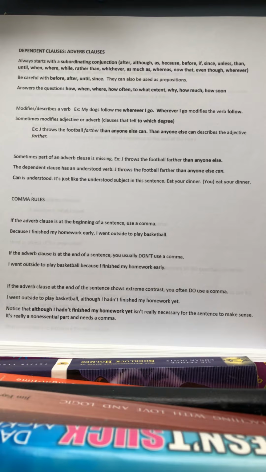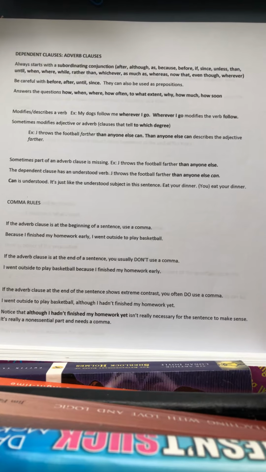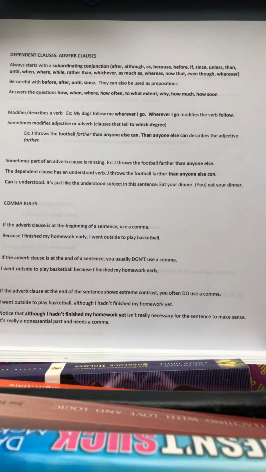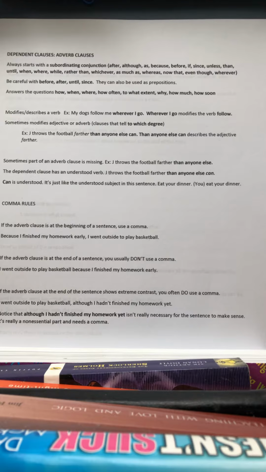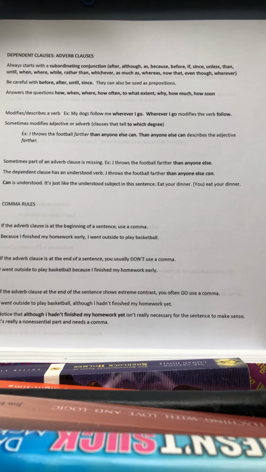Now we are going to do some more reviewing about clauses for our grammar test. Dependent clauses. Let's look at adverb clauses. Always start with a subordinating conjunction.